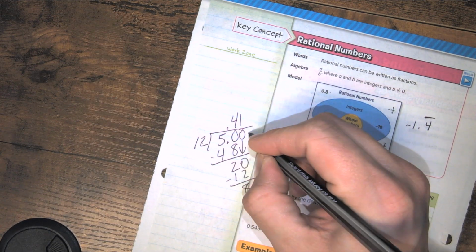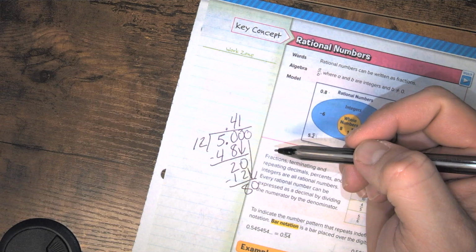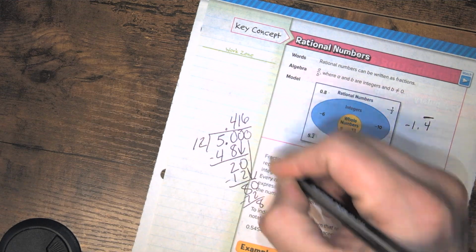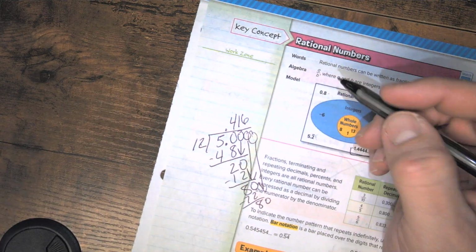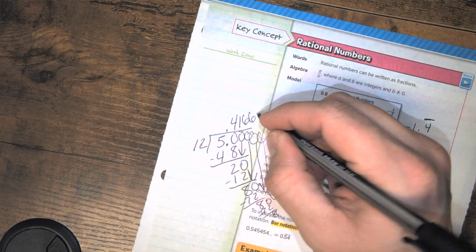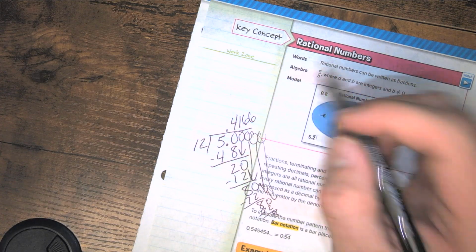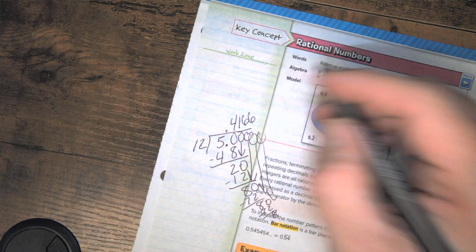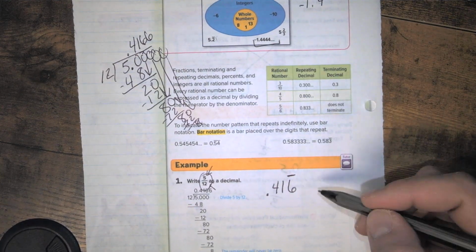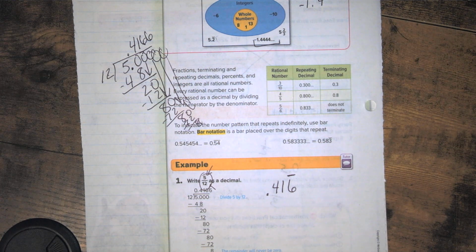So subtract, we get 8. Got to bring down another 0. How many times does it go into 80? 6 times. That would be 72. We get 8 again. Drop another 0. How many times does 12 go into 80? 6. You get 72. You get 8 again. Drop another 0. What do you notice? It's repeating, but what number is repeating? 6. So when you write this as your answer, it's going to be written as point with the bar notation. You only put the bar notation over the 6 because 6 is the only number repeating. So whenever you use bar notation, it's only over the numbers that repeat.